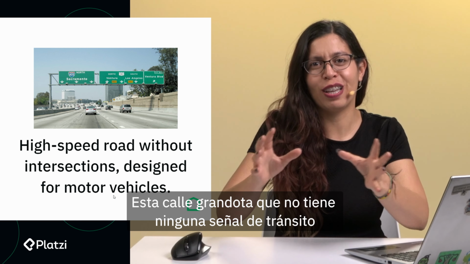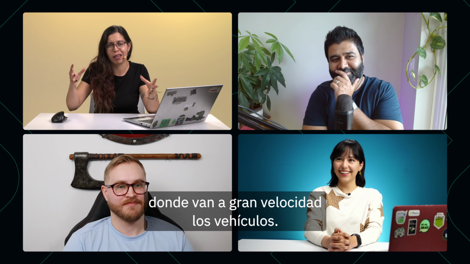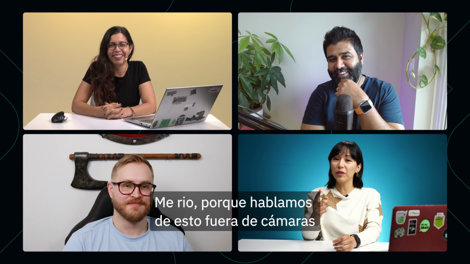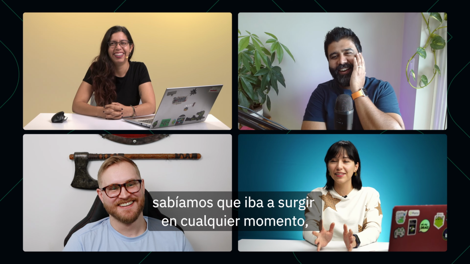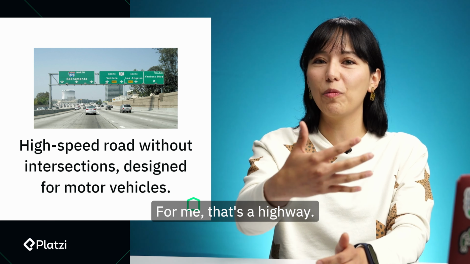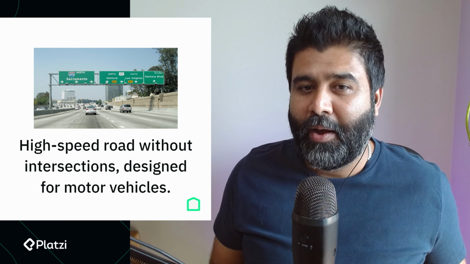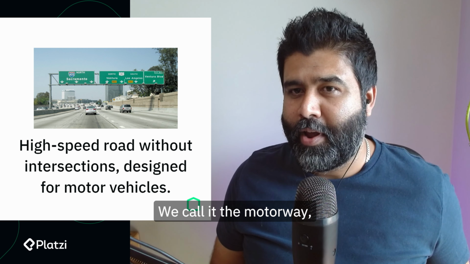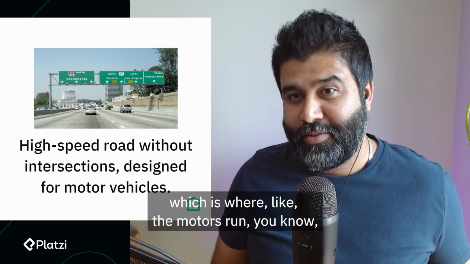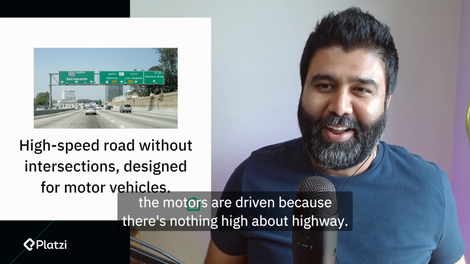Esta calle grandota que no tiene ninguna señal de tránsito, donde van a gran velocidad los vehículos. Uy, te estás riendo. I'm laughing, me río porque hablamos de esto fuera de cámara. Sabíamos que iba a surgir en algún momento. For me, that's a highway. Yeah, in Canada, they call it highway as well, which is strange because in the UK, we don't call it the highway. We call it the motorway, which is where the motors are driven. Because there's nothing high about highway, if you will.